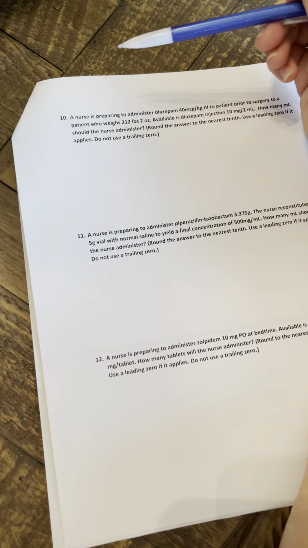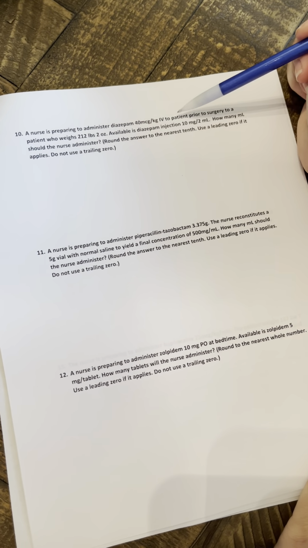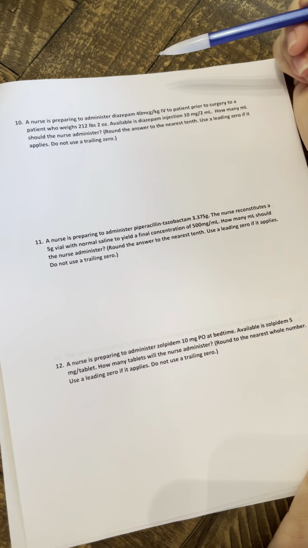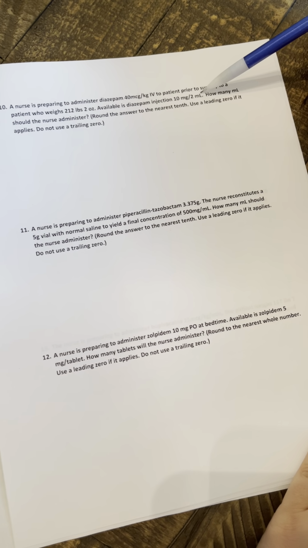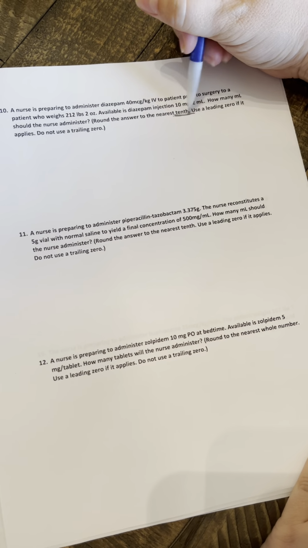Okay, a nurse is preparing to administer diazepam 40 micrograms per kilogram to a patient prior to surgery who weighs 212 pounds, 2 ounces. Available is diazepam injection, 10 milligrams in 2 mLs. How many mL should the nurse administer? And we're rounding to the nearest tenth.